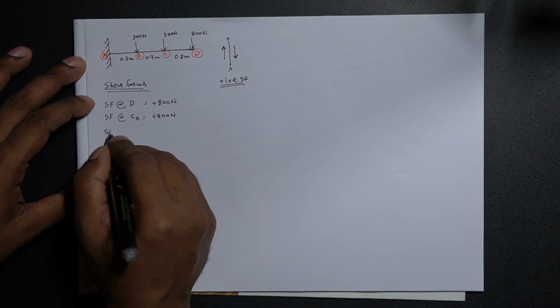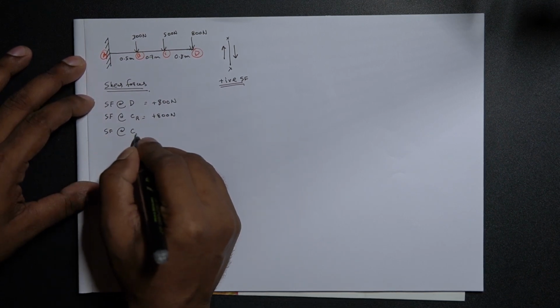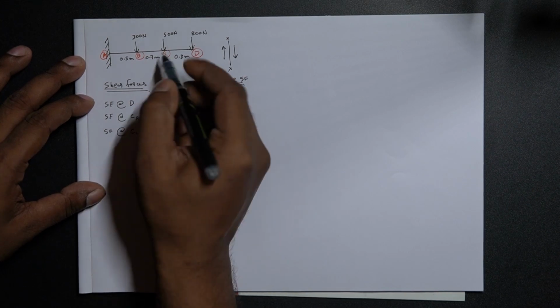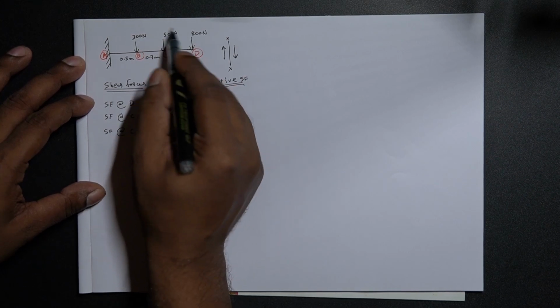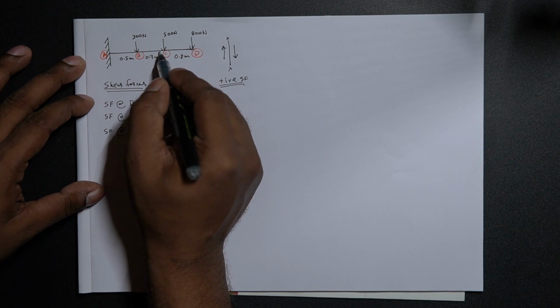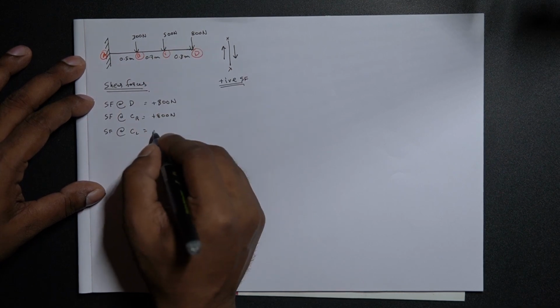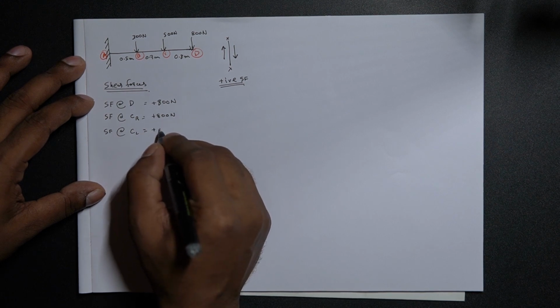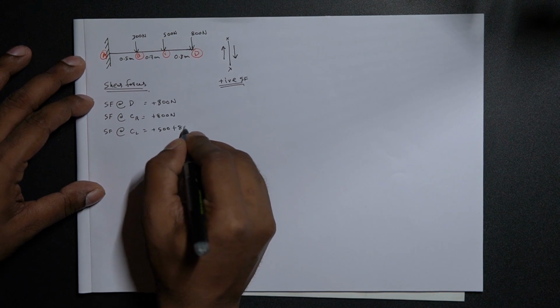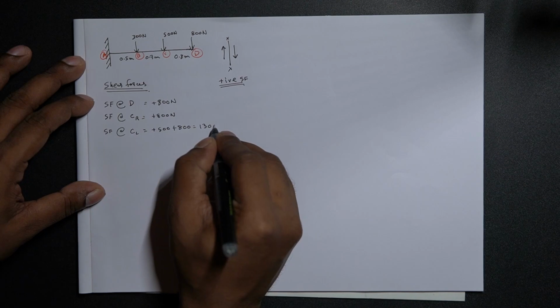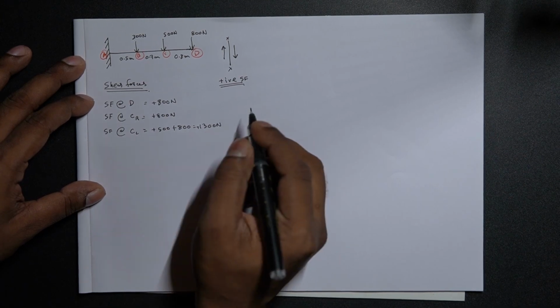Moving on, shear force at the left of C. So just to the left of the C, we have another 500 newtons that is added. We have included the C point, so we have 500 plus 800, that would be 1300. So I'll just put 500 plus 800, 1300 newtons. Everything is positive.